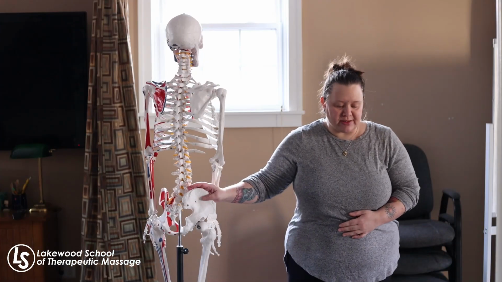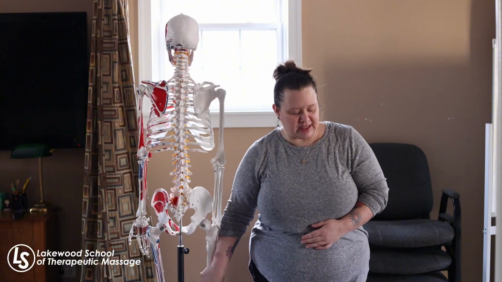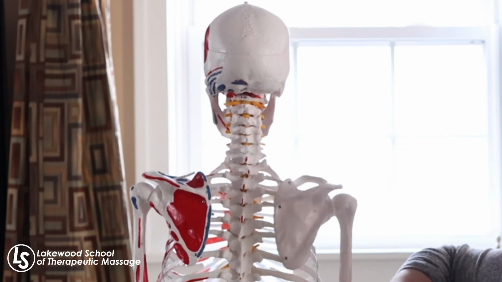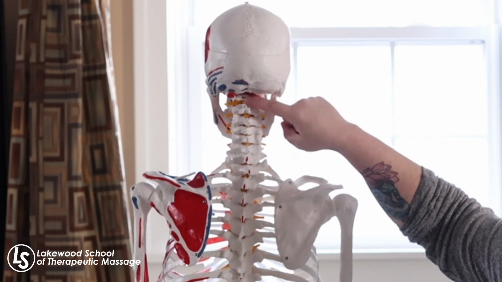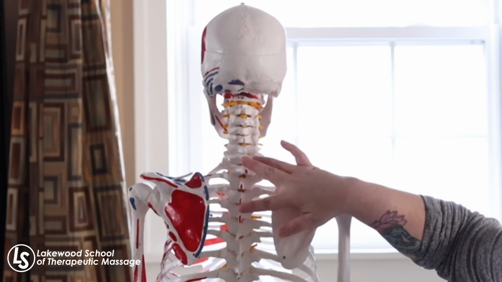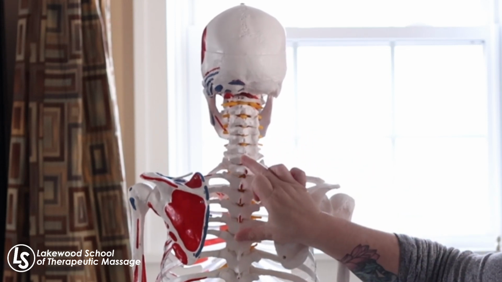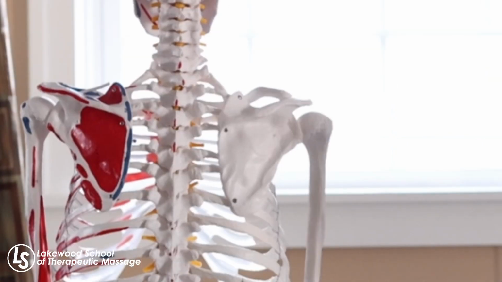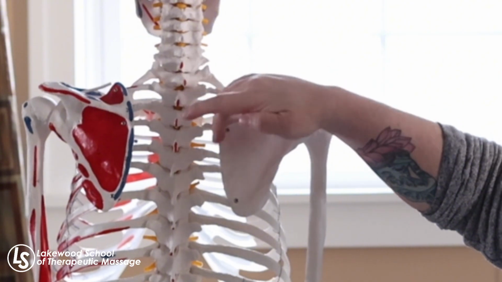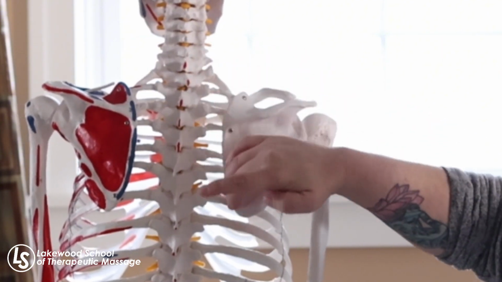Moving on to the rhomboids, its origin is the spinous processes of C7 to T5. Spinous processes directly down the middle. 1, 2, 3, 4, 5, 6, 7. 1, 2, 3, 4, and 5. C7 to T5. Its insertion is the medial border of the scapula here. So we will be directly on that border.